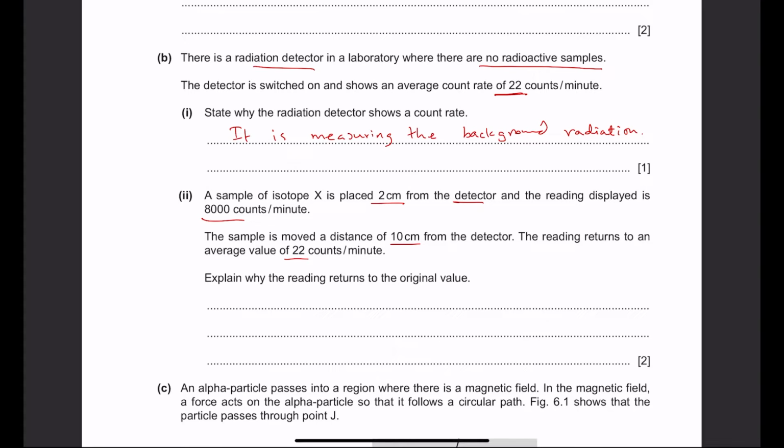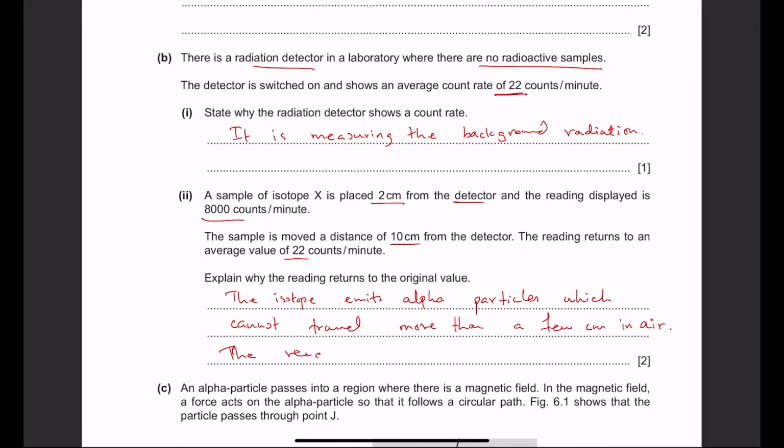So you're going to say the reading drops back to background radiation.